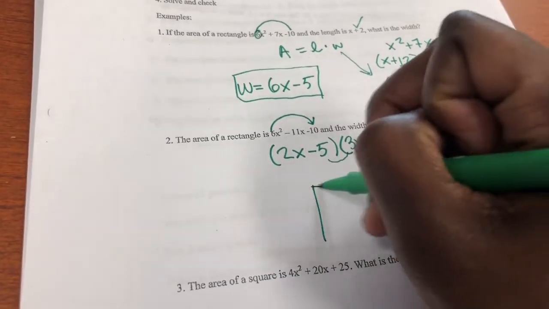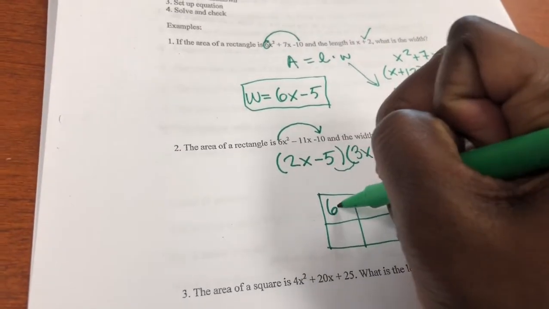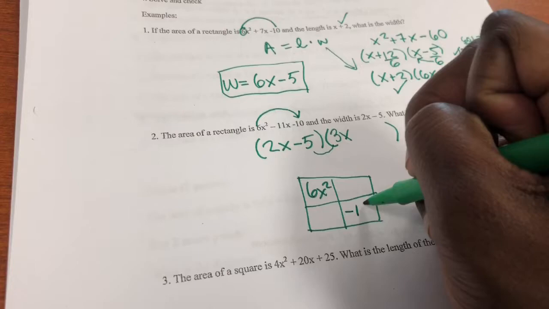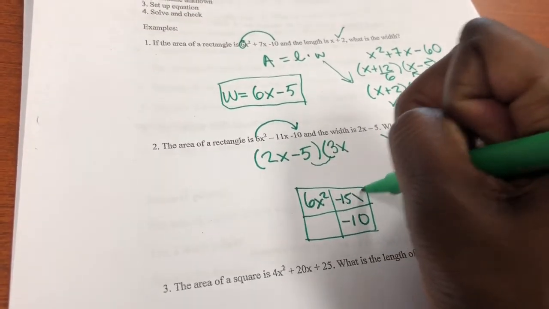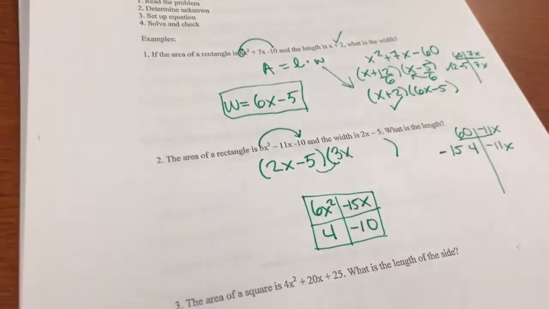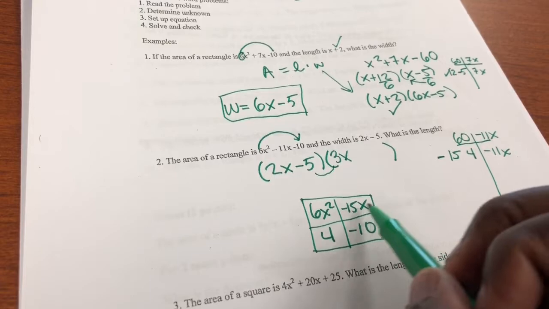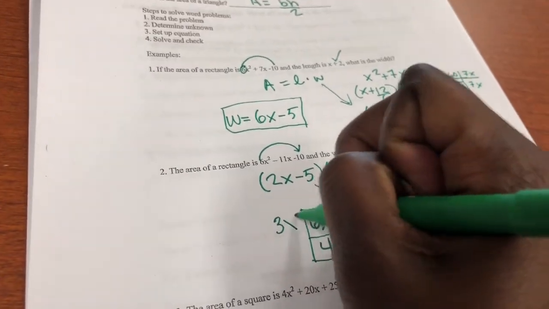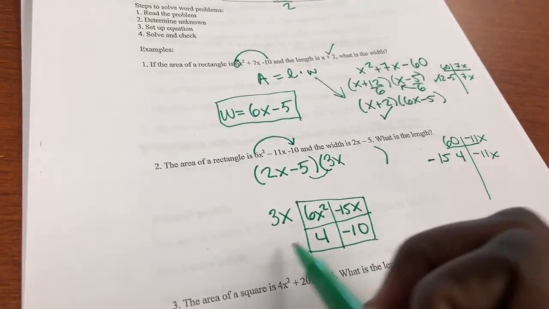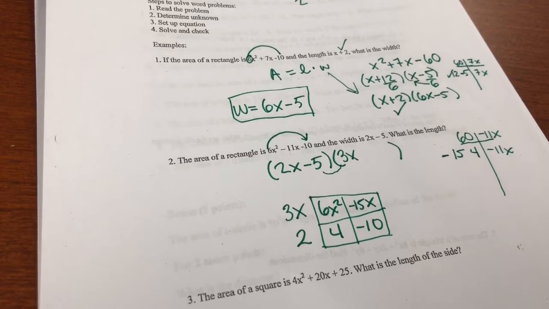And so let's practice the reverse window pane for those people that like that method. So we have our first term, our last term, then we have a negative 15x and a positive 4x. Then remember we look at our first column and we see what is the GCF. The GCF is 3x. Then we look at our second column and see the GCF. It's 2.